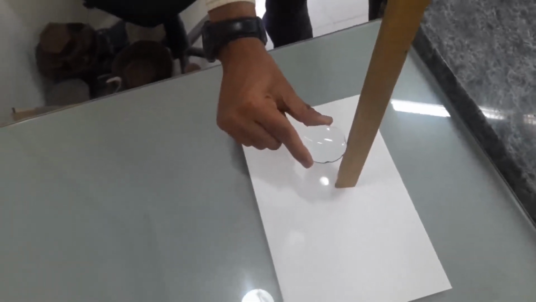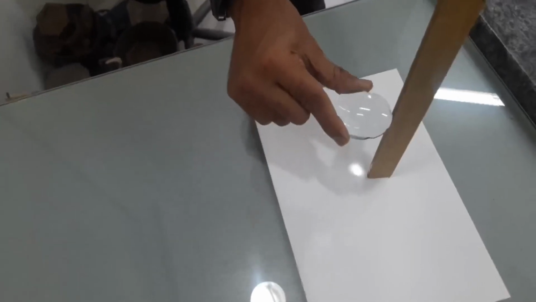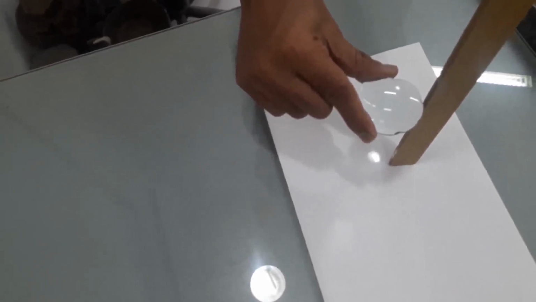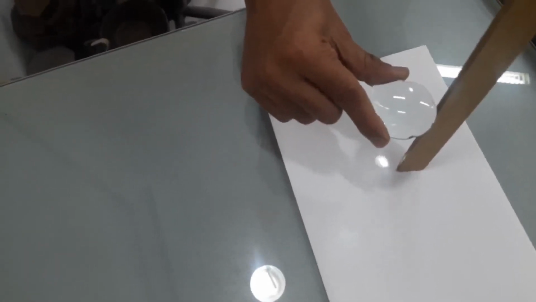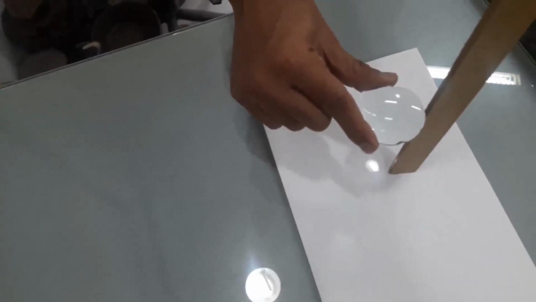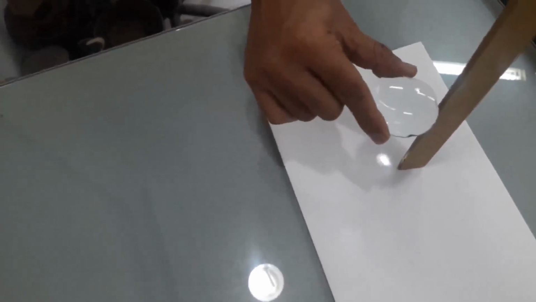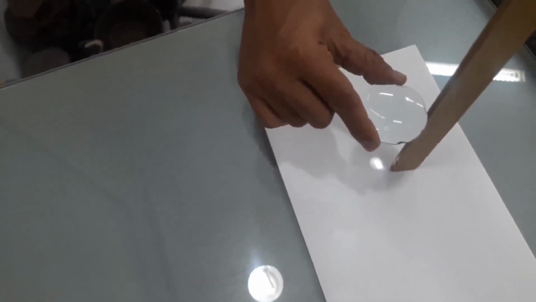You can see you get a blur image at this end, and a blur image over here. So there has to be a point in between where you get the clear image. Can you see this? This is the clear image of the CFL. We want such an image. After that you measure the distance between the image and the lens on the scale, and for me it is 10 centimeters. So this is how you get the rough focal length of a given lens.